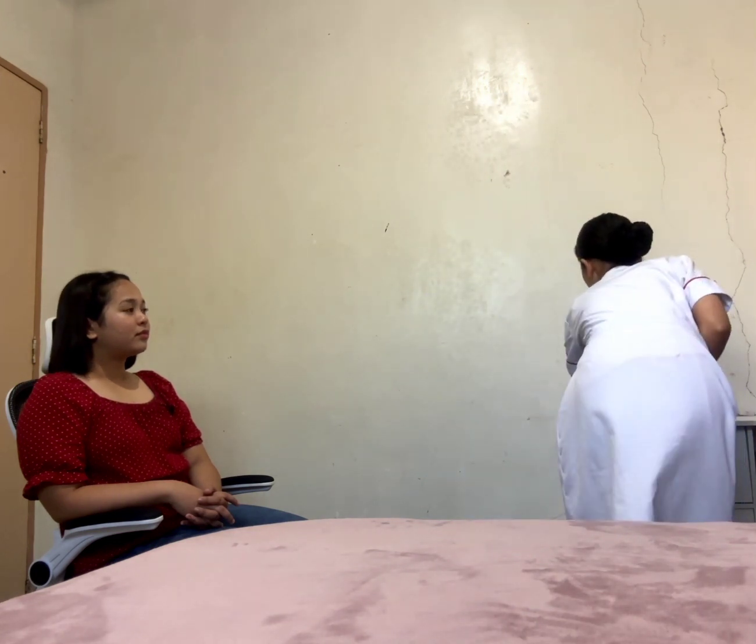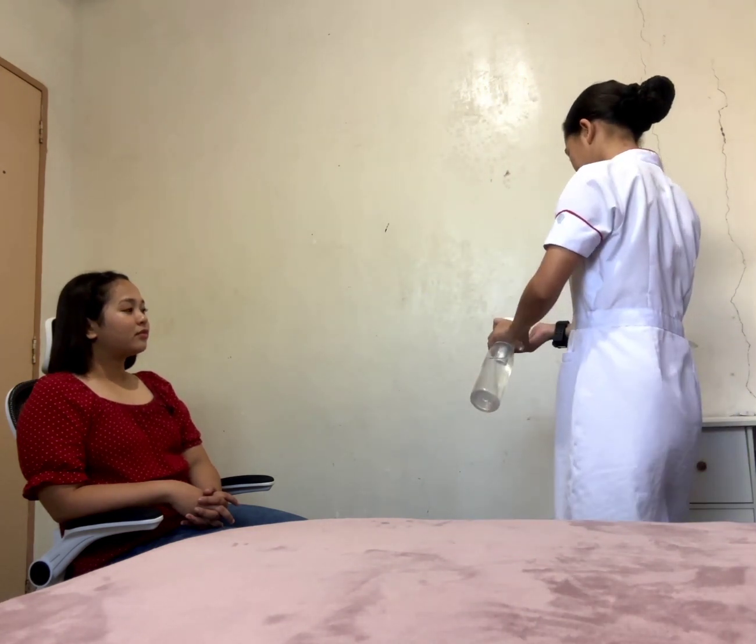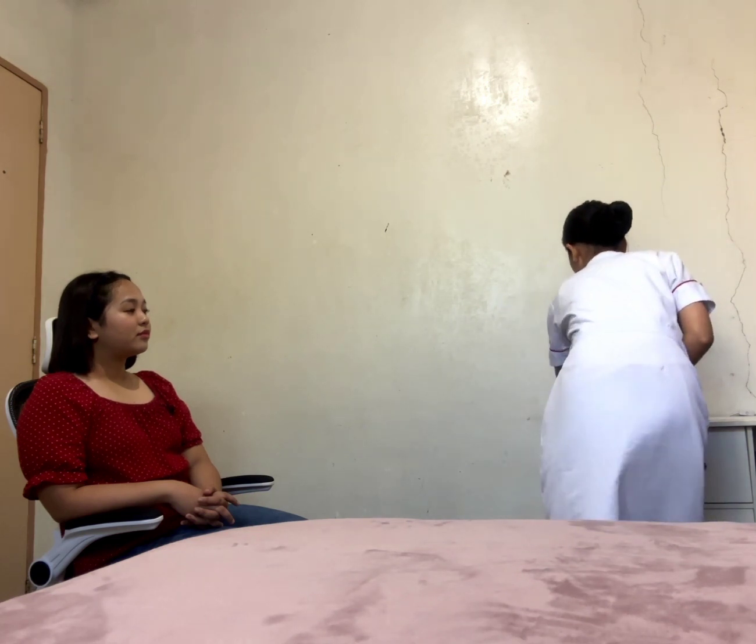Perform hand hygiene and observe other appropriate infection prevention procedure for infection control. Provide for the client privacy to show respect to the client. Ma'am Shanali, this room is free from any distraction. The door, windows, and the curtains are already closed for your privacy.